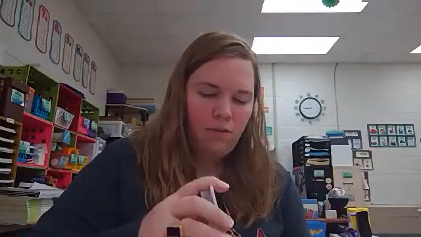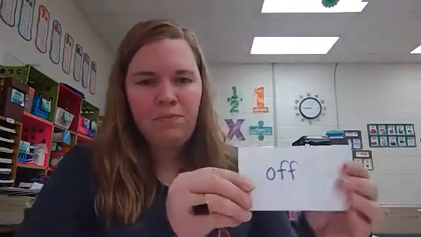sight words. So I have these cards that I'm going to show you, and just read the word with me.